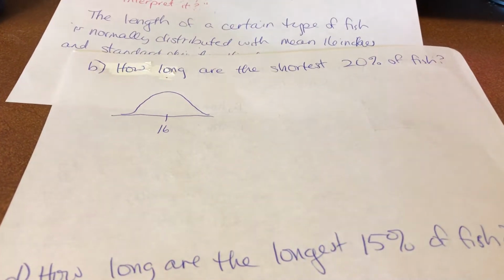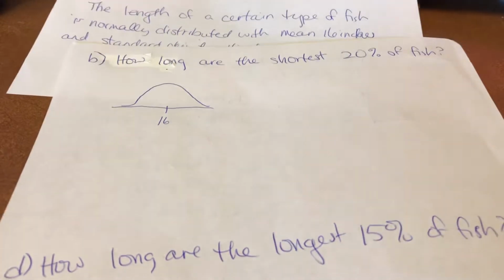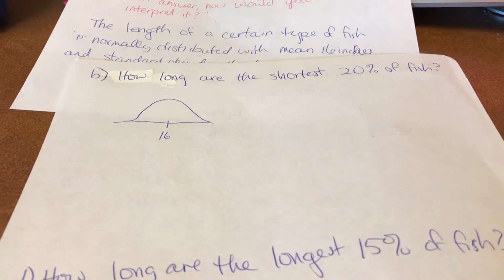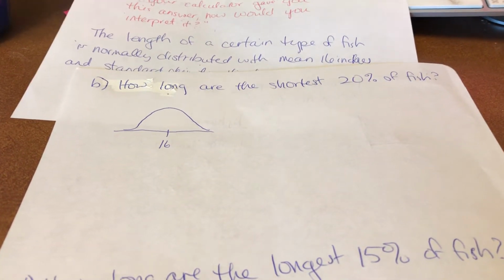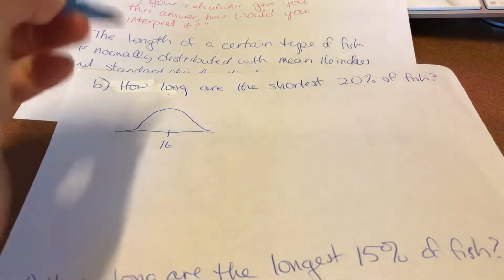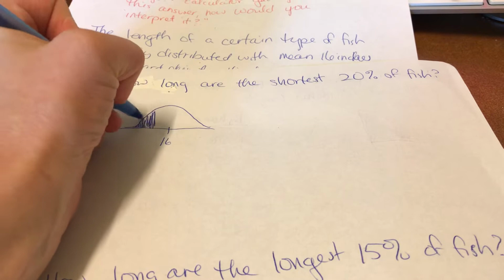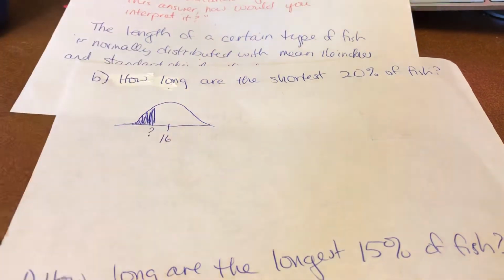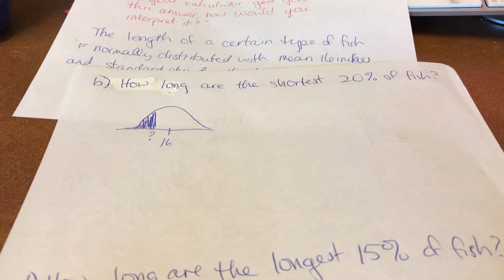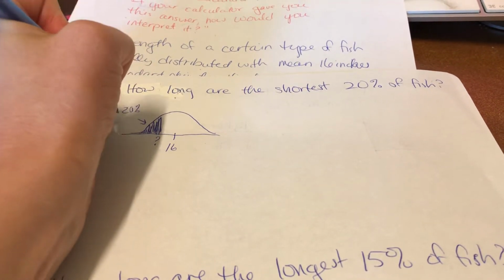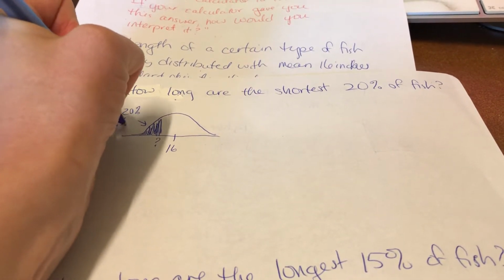But now instead of saying what percent are in this length, I'm asking how long goes with this percent. It's going backwards. And notice short fish are over here. So I'm just going to shade some of this spot. I don't know what the cutoff is. That's kind of what I'm looking for. But I know this area is 20%, or as a decimal, 0.2.